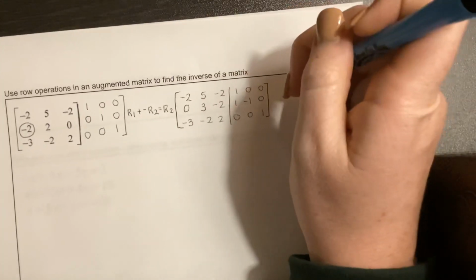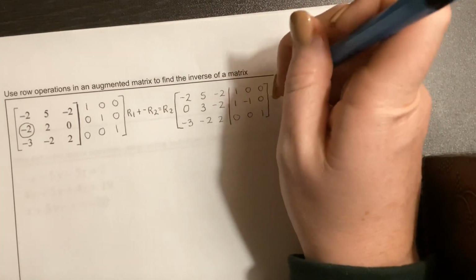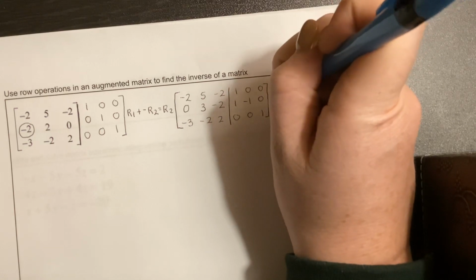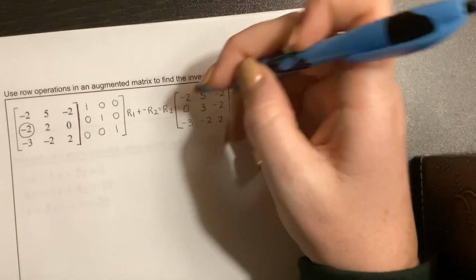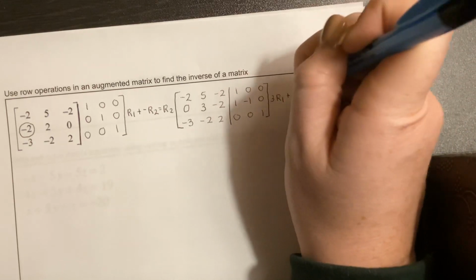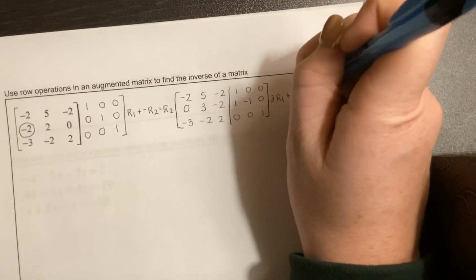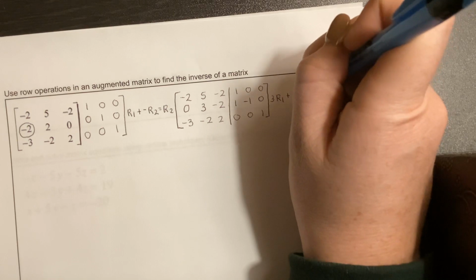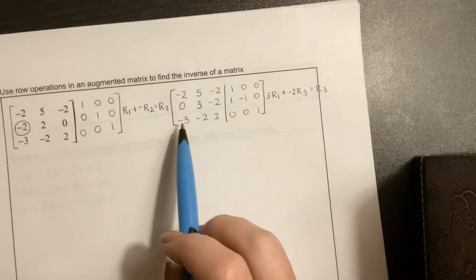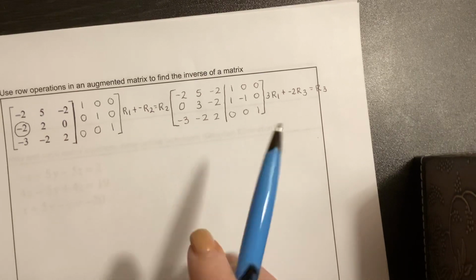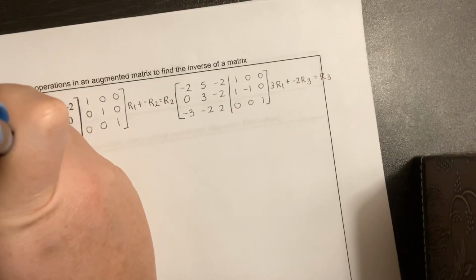So if I do 3 times R1, that's going to give me negative 6 for this one. Then if I add negative 2R3 to give me my new R3, that's going to change this to a positive 6, and they'll cancel out. So let's do that one next.